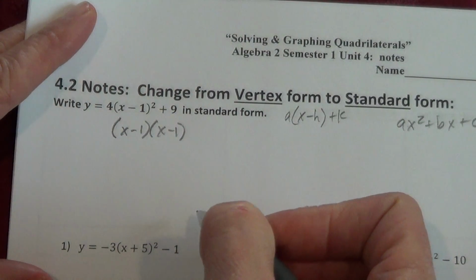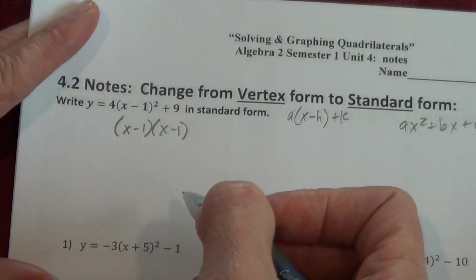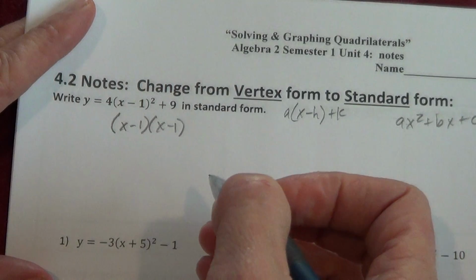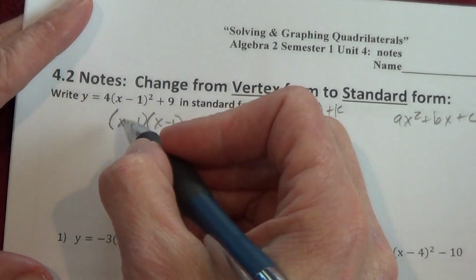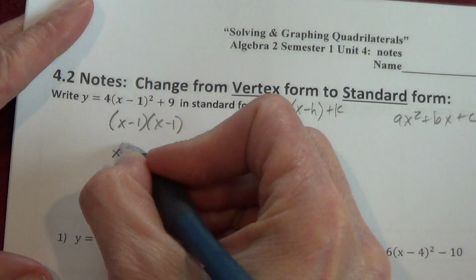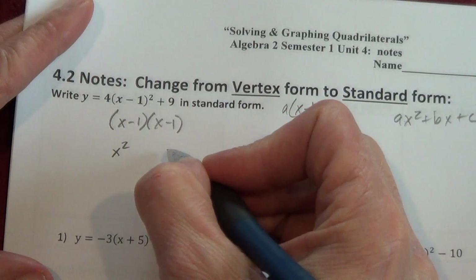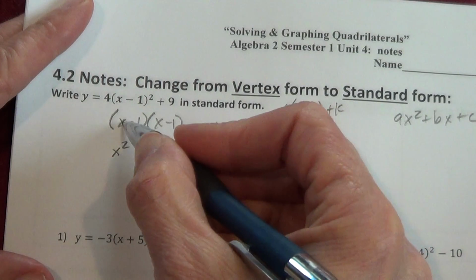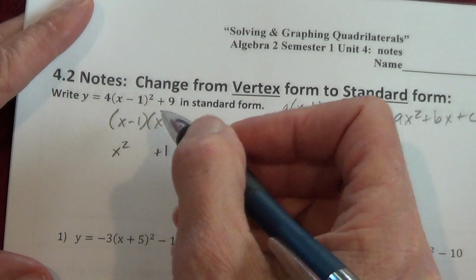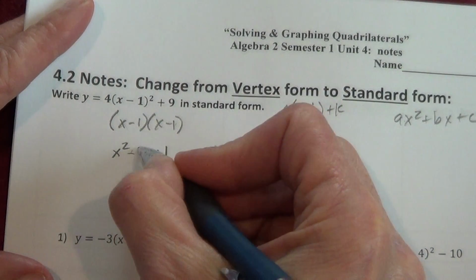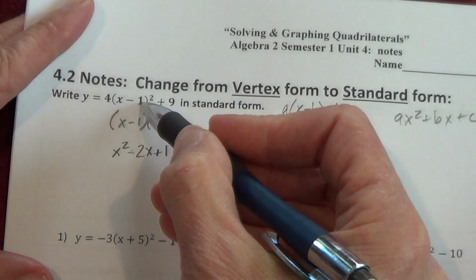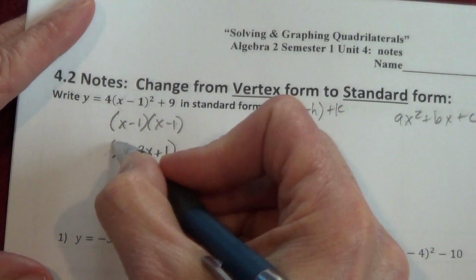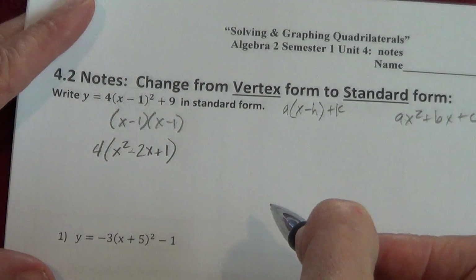Now, if you've memorized the pattern for our binomial squares, then you can just go with that without having to FOIL. Remember, it's the first one squared. It's the last one squared. Negative 1 times negative 1 is positive 1. And then the middle term is negative x plus another negative x, so it's negative 2x. It's always twice the amount of that. Okay, bring our parentheses back in, just like we did on the previous ones.